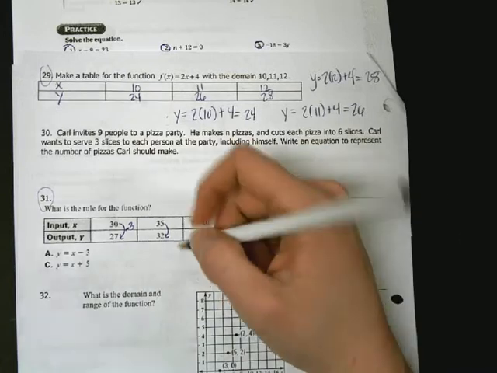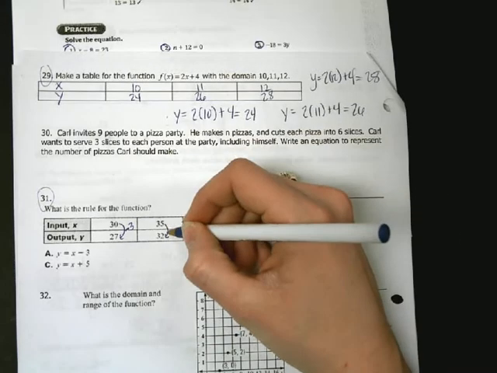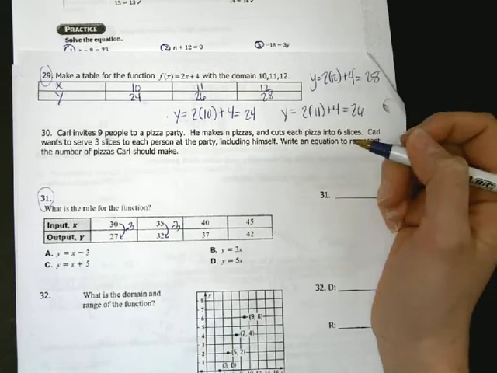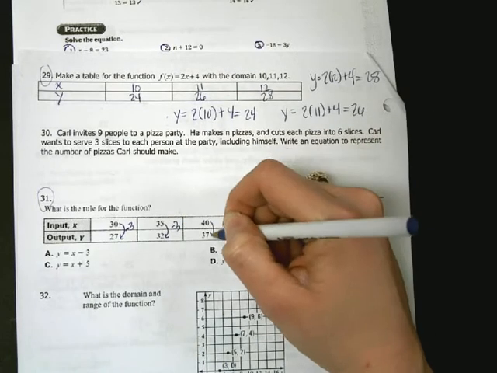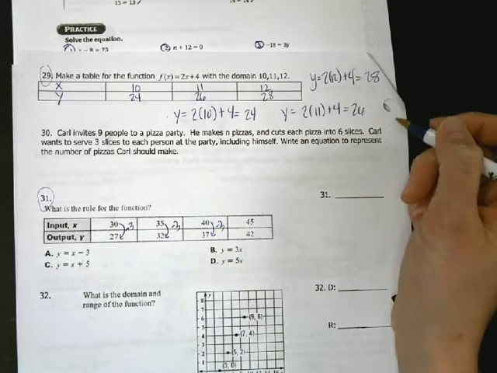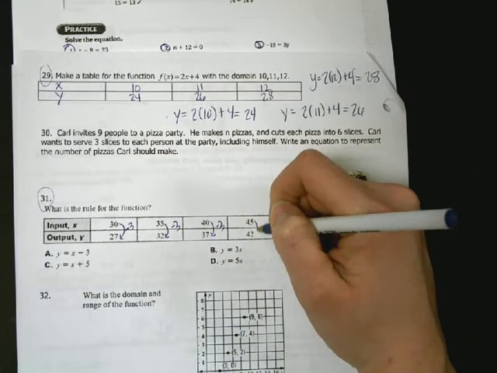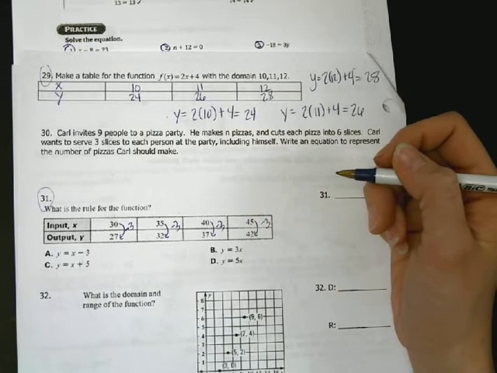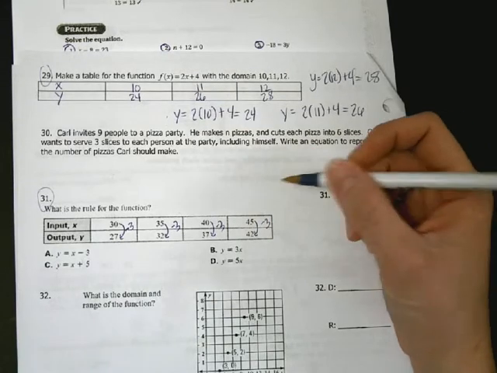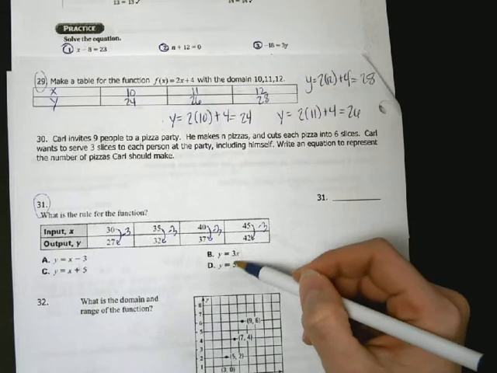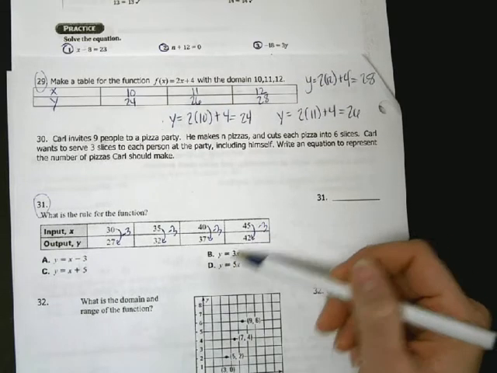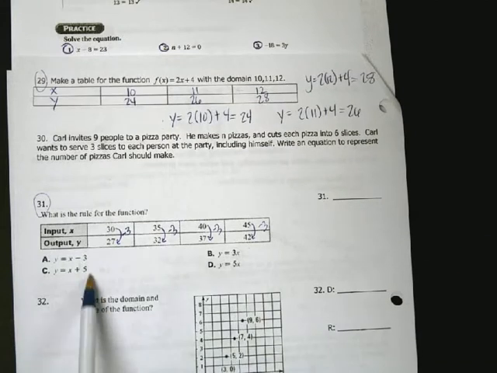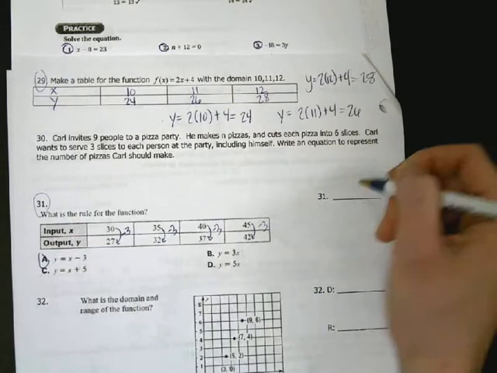So how did 35 go to 32? Well, you subtracted 3. How did 40 go to 37? You subtracted 3. How did 45 go to 42? You subtracted 3. So when you're looking at your possible function rules, you're not multiplying because none of these numbers are getting larger when they input into the function. And you're not adding, you are subtracting 3 each time.